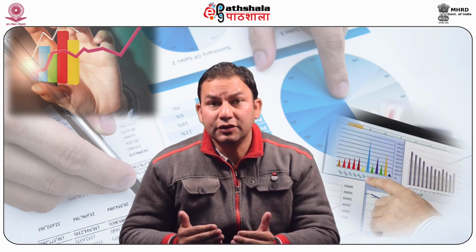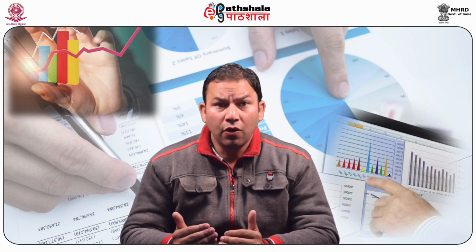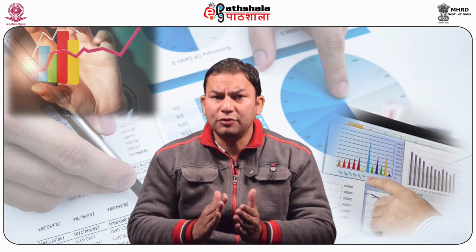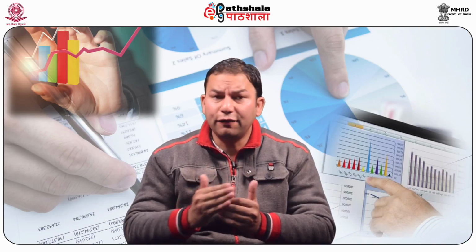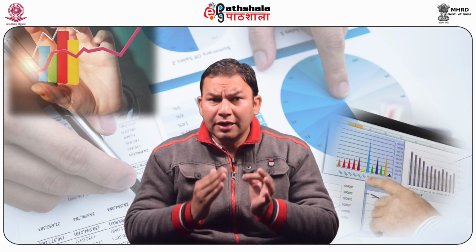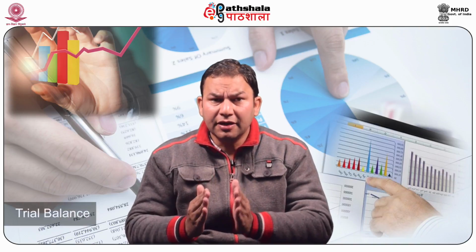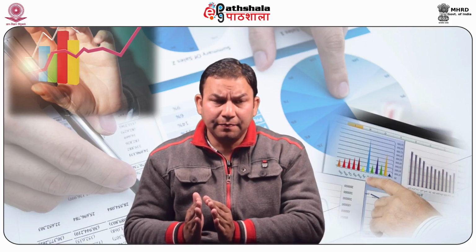Location of errors is very much important. Whenever the trial balance disagrees, the following steps should be taken to locate the causes of the differences. First of all, check the totals of the trial balance and determine the exact amount of difference in the trial balance.